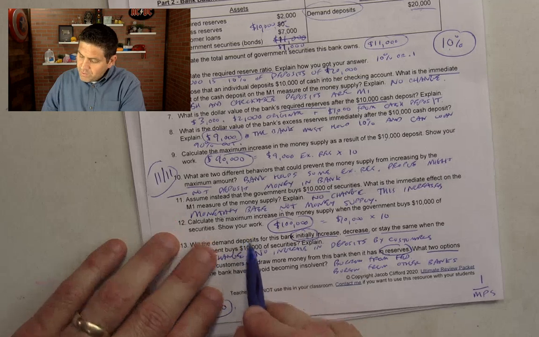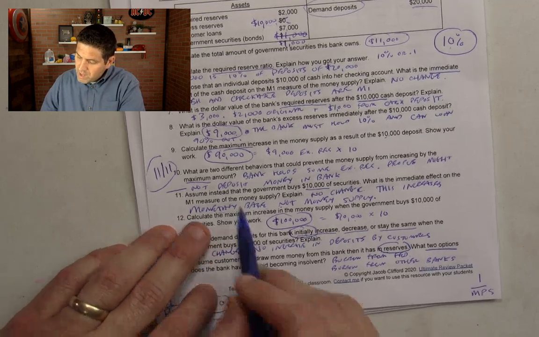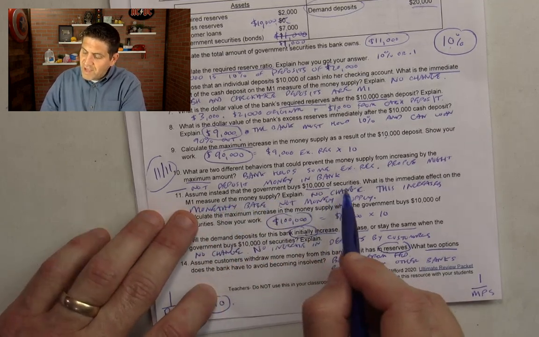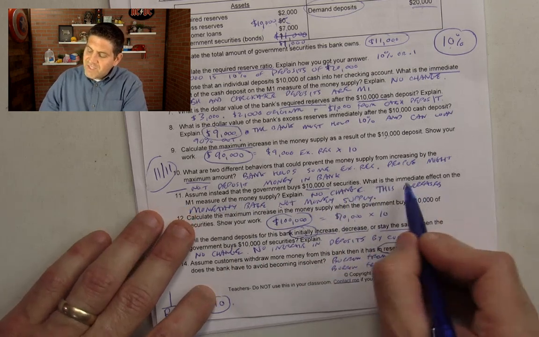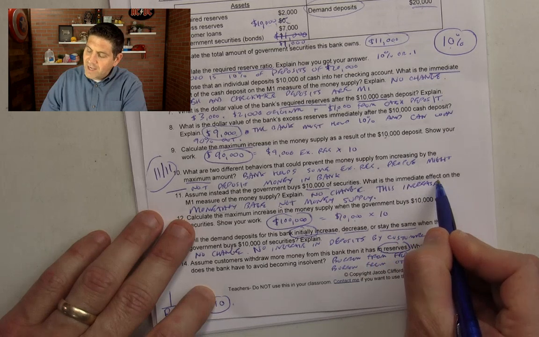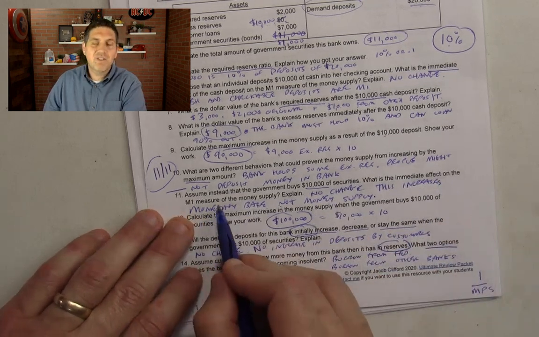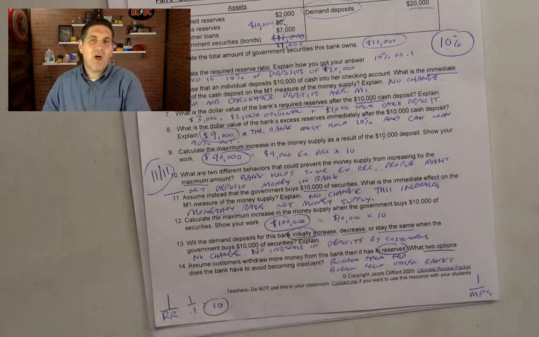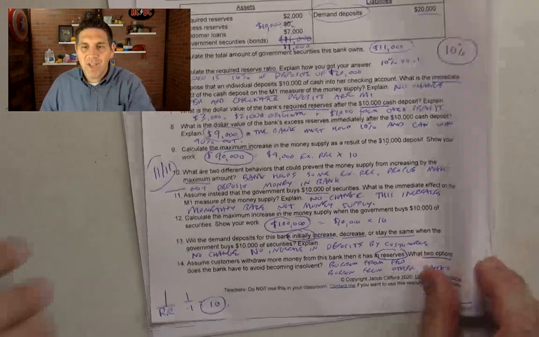No, I lied. Where is that one? Oh, assume instead the government buys $10,000 securities. Instead of saying immediate effect, if I said when the bank loans out their excess reserves, what will happen to the M1 money supply? Then you'd say it would increase. But again, it all depends on the question. I know I keep saying that, but it all depends on the question.